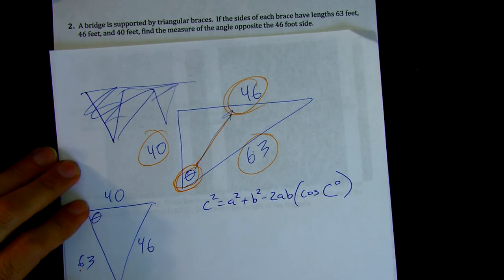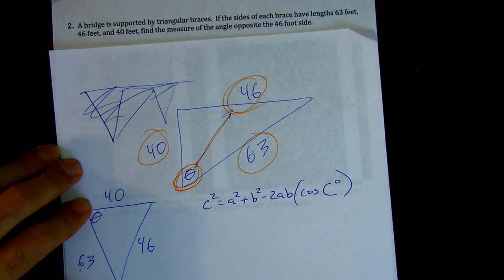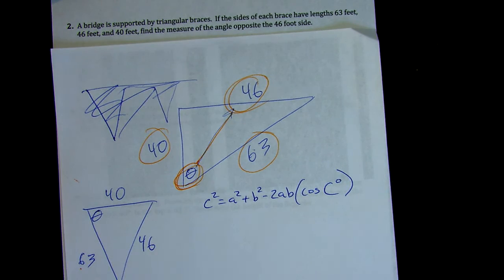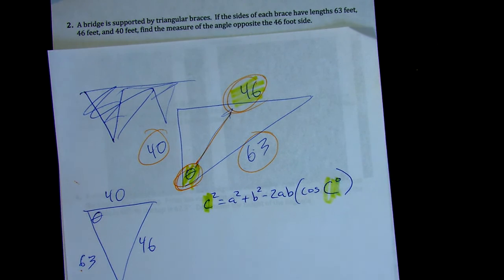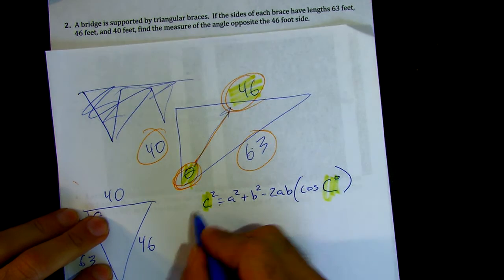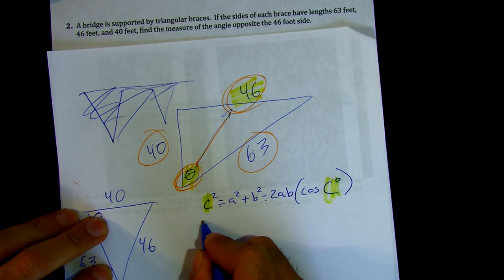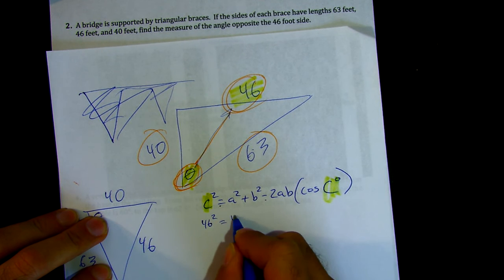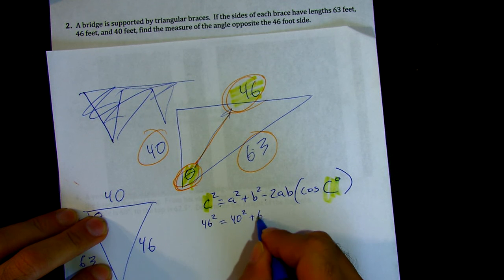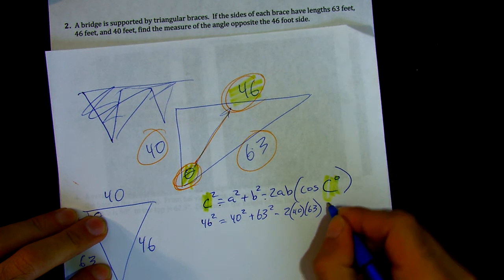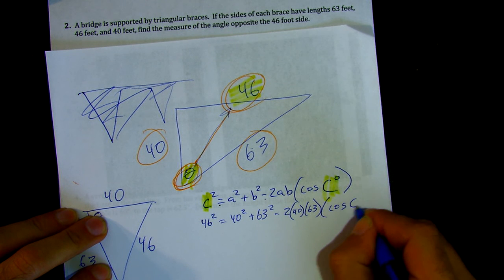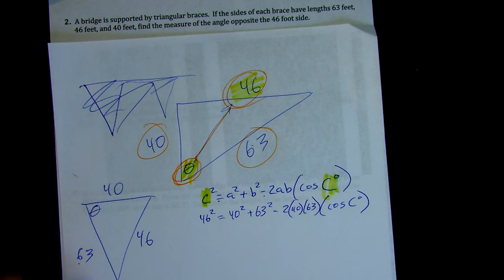Okay, and we're going to find the measure of the angle. We're going to do it in degrees because they didn't specify. So remember that the angle and the side across from it always go on the outsides. That is the key. If you can remember that and you have the rest written out, you can just take the other sides and throw them in the middle. So 46 squared equals 40 squared plus 63 squared minus 2 times 40 times 63 times the cosine of C degrees. Those are all values that we can work out.